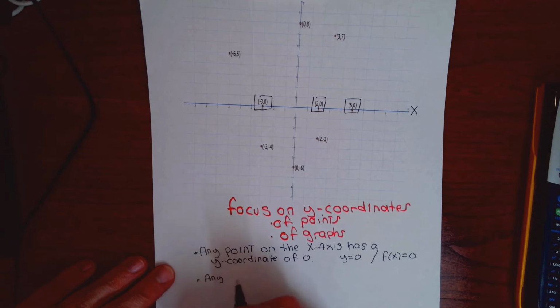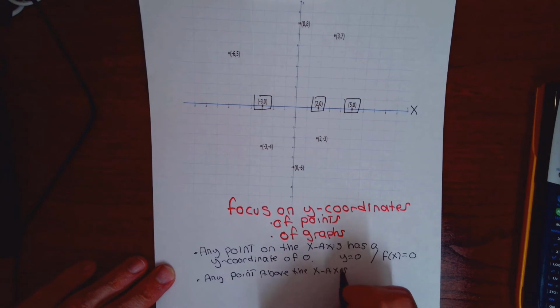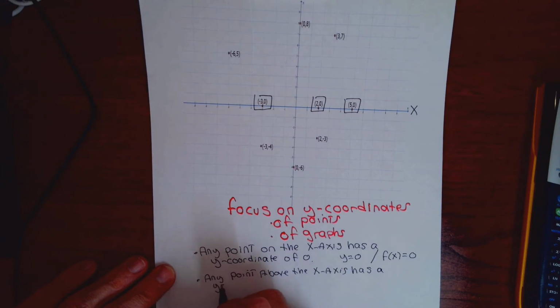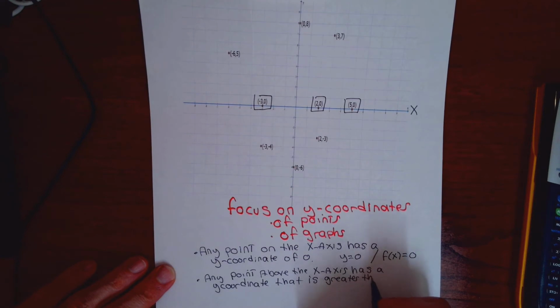The other concepts have to do with regions as opposed to just the axes. So I'll say any point above the x-axis has a y-coordinate that is strictly positive, or that is greater than 0.